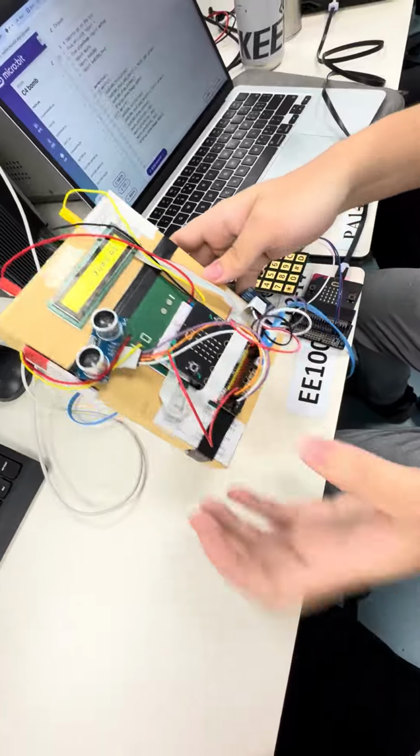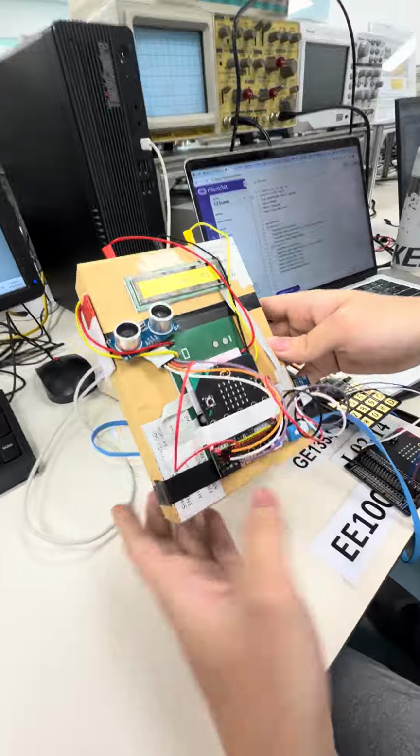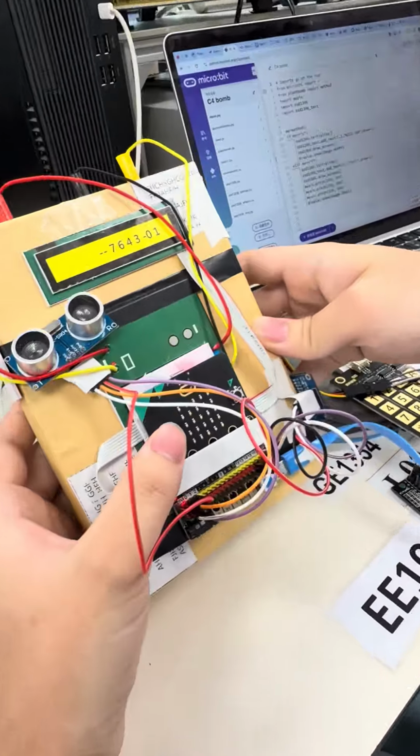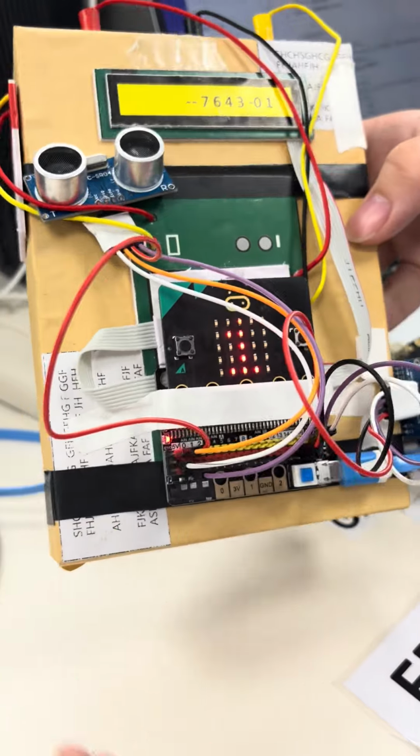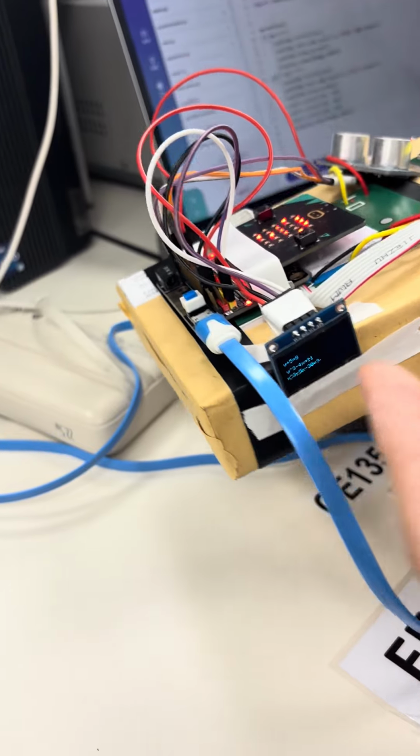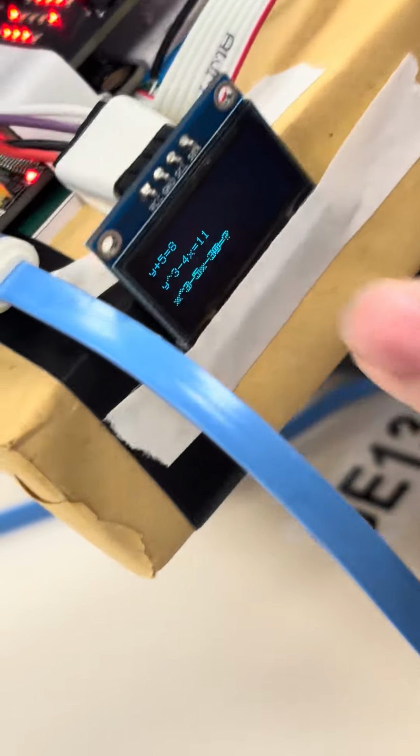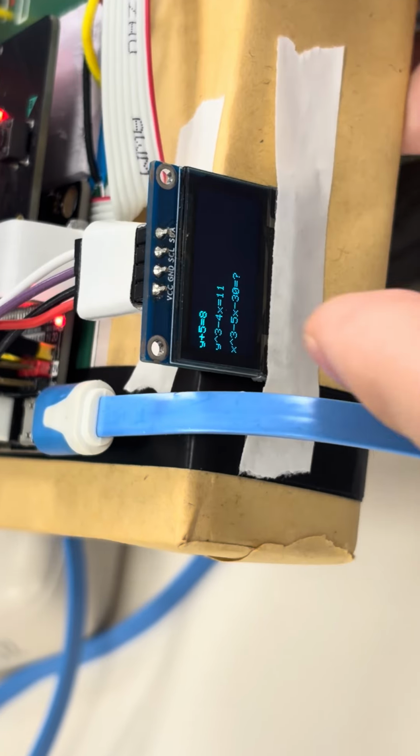Let's try again, because the 20 seconds is too small. Also, here there is an OLED screen, and on it is a math function, and the result of this function is the password.